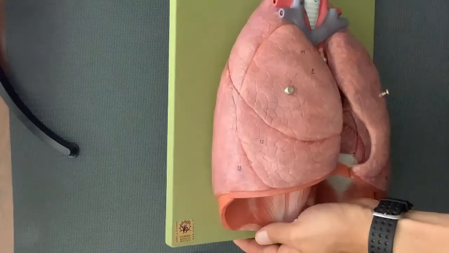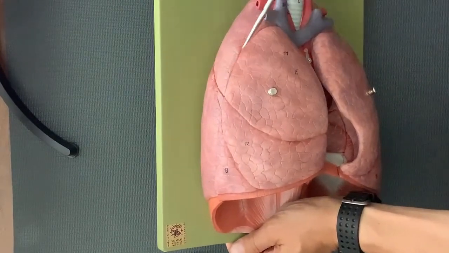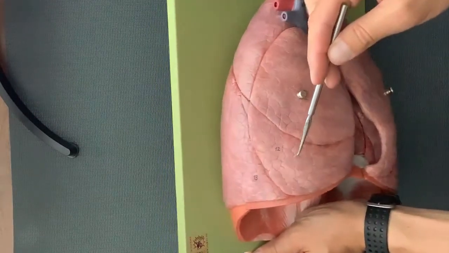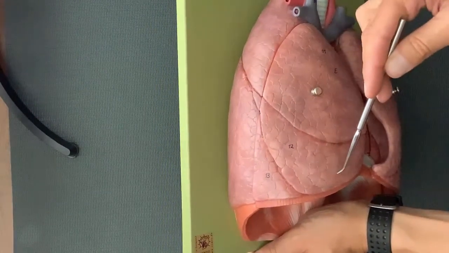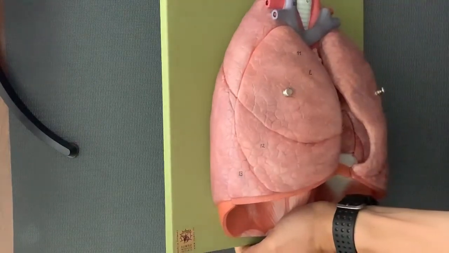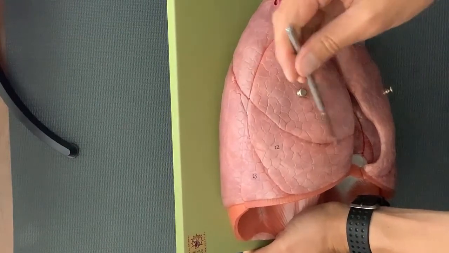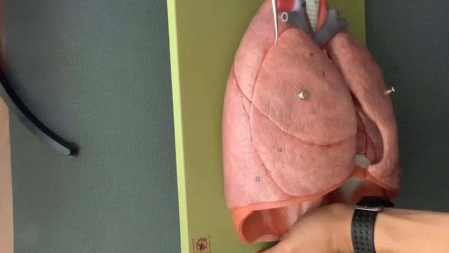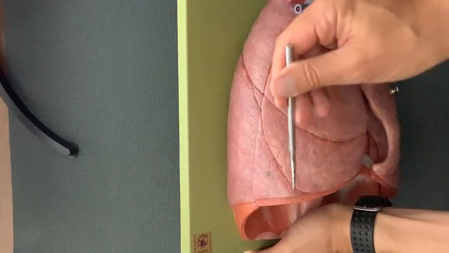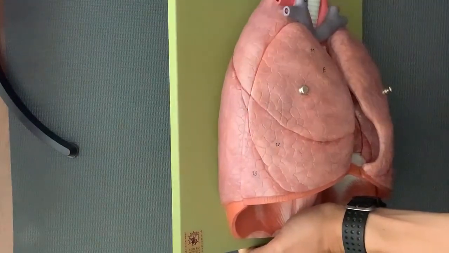To see those lobes well, I'm just going to tip the lung model here. We can see this large superior lobe here, the middle lobe here, and the inferior lobe here. Those lobes are separated by fissures. The horizontal fissure separates the superior lobe and the middle lobe, and the oblique fissure here separates the middle lobe from the inferior lobe.